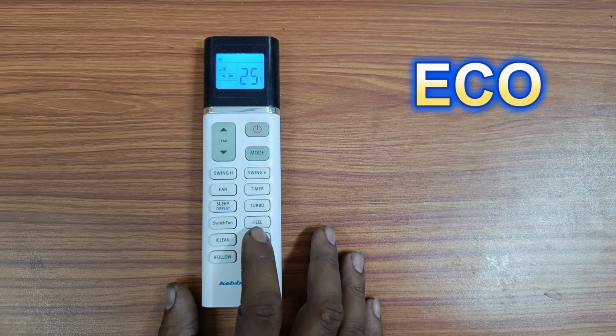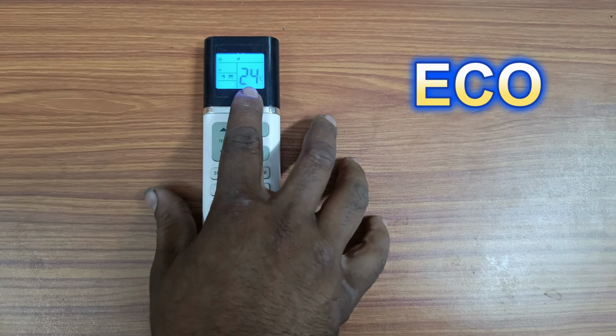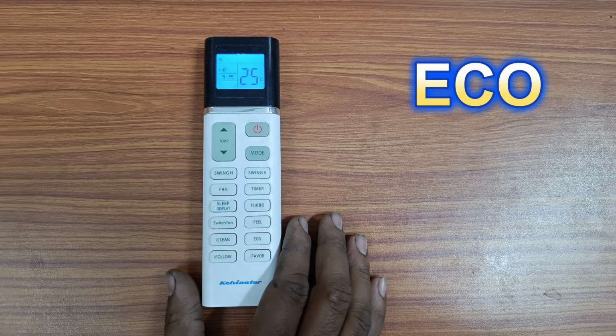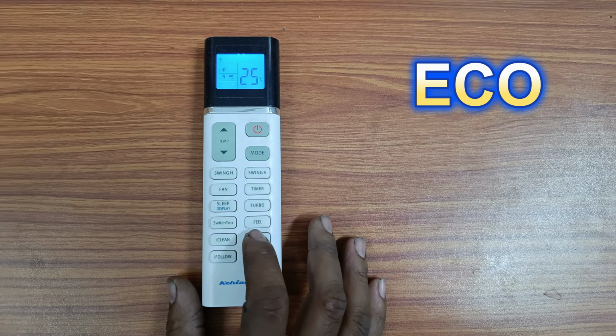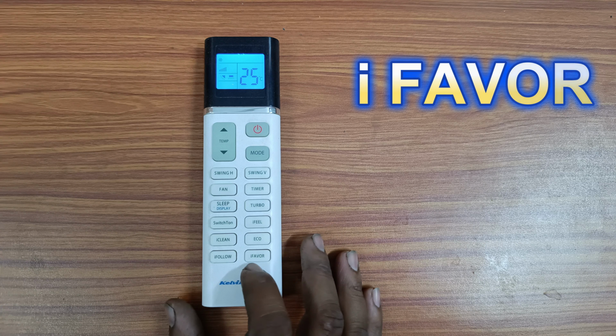The next button is Eco. Pressing the Eco button sets the temperature of the AC to 24 degrees and the fan speed of the indoor unit will start running automatically in Eco mode for energy conscious users. Eco mode helps balance cooling with low power consumption, making it great for daily use while cutting down on energy bills.